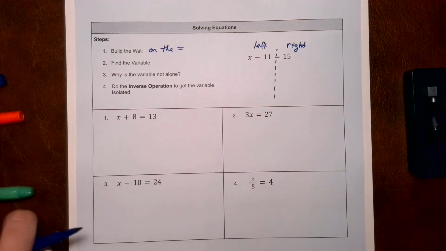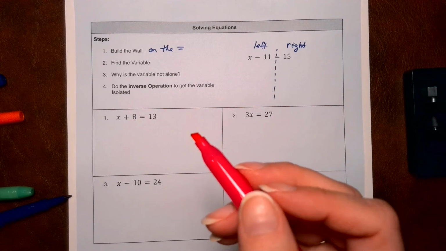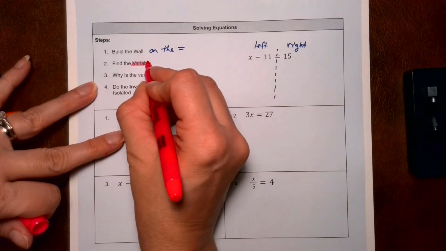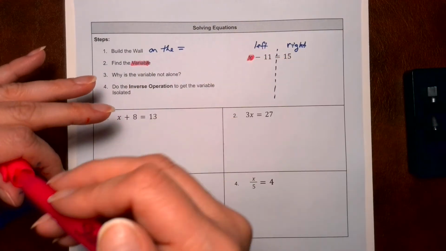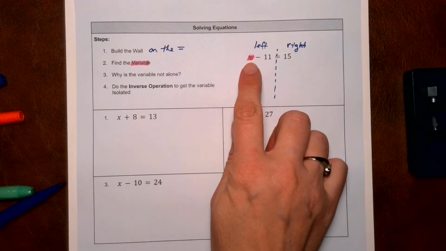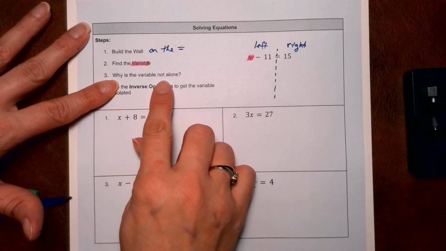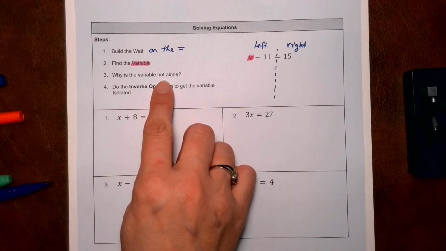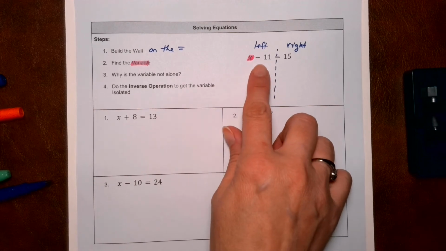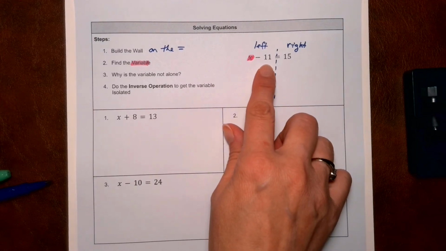Okay, find the variable. So I'm looking for the variable, okay, and I see the variable. The variable is right here, x. Okay, our job is to get x alone. Okay, why is the variable not alone? Why is it not alone? Okay, well, because it has this minus 11 here.